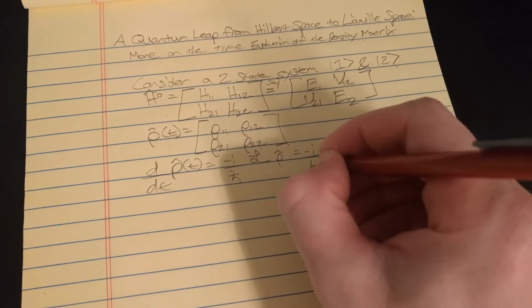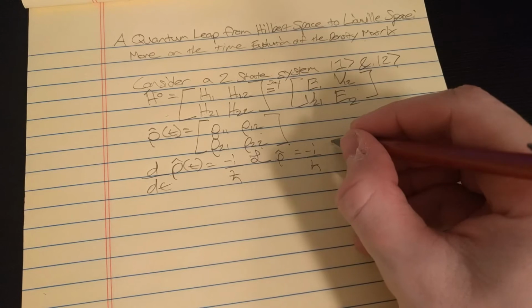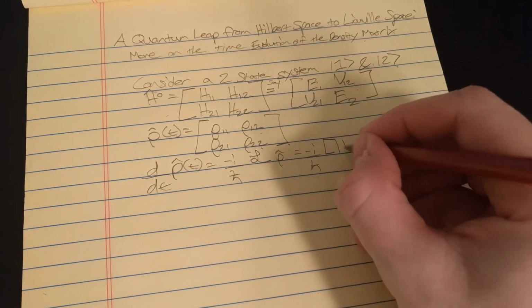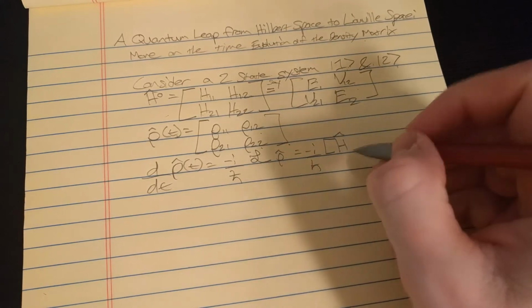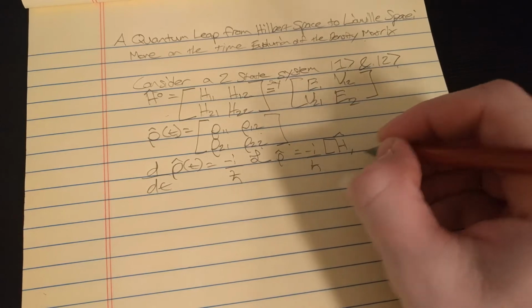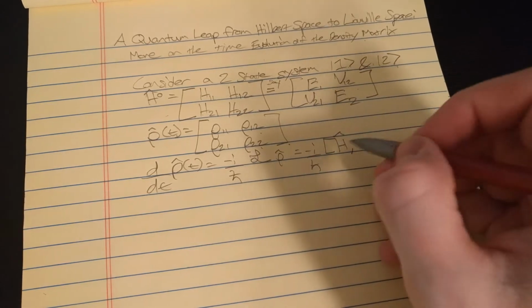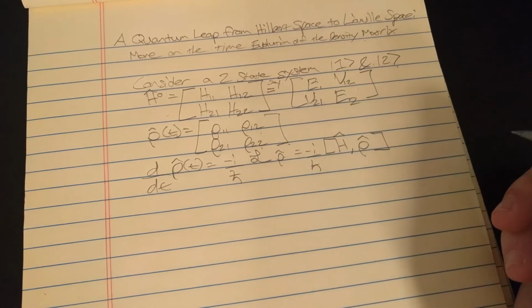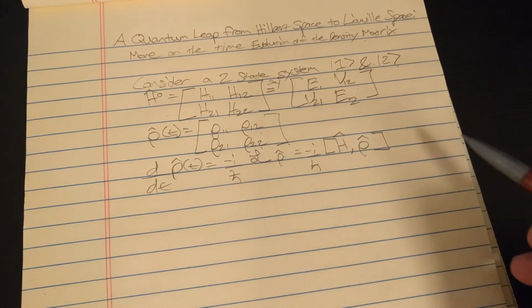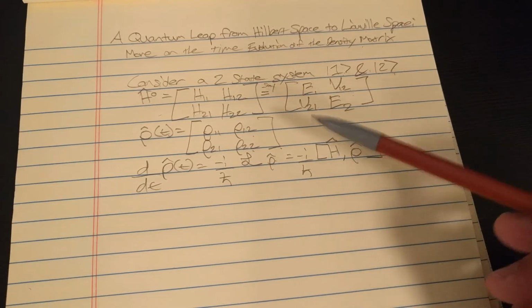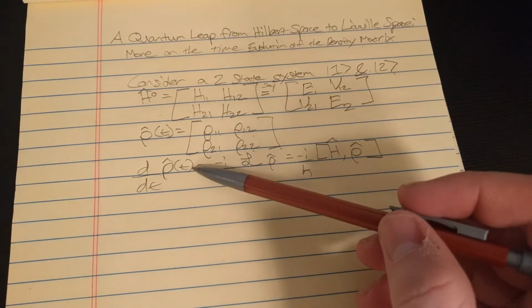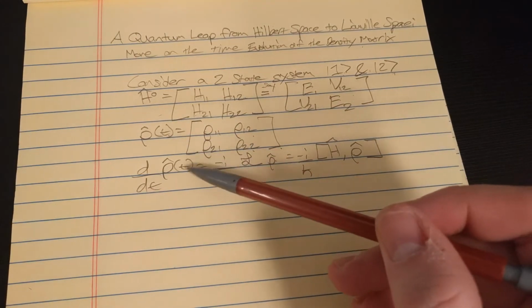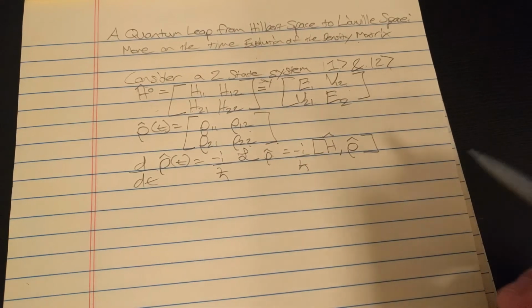I discussed in a previous video that the Liouville operator is just a commutator with the Hamiltonian in the first slot and whatever you're operating on in the second slot. Here we're operating on the density matrix, so we put that in the second slot. And in this video, we're going to solve, in terms of the elements, this equation right here.